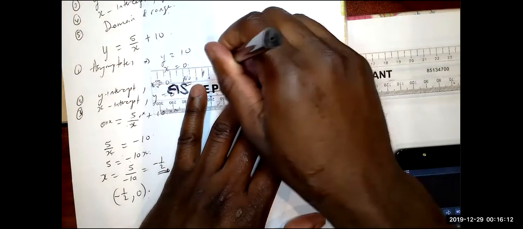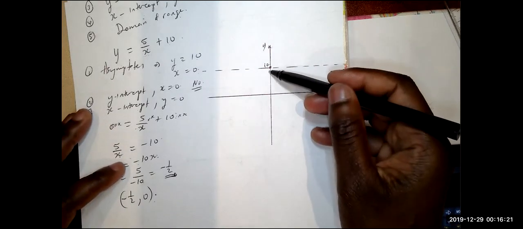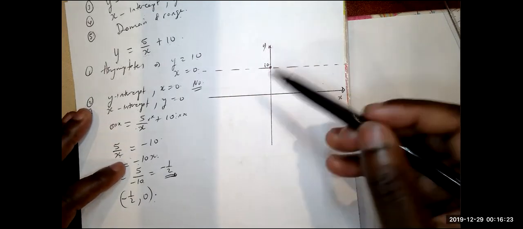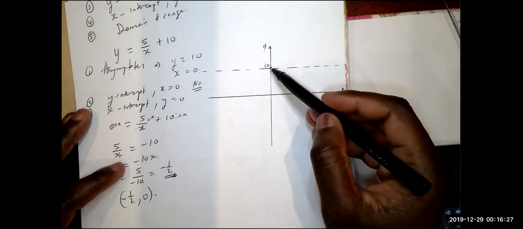So in other words, we shifted our graph by 10 units upward. Remember, it's Q. Now, from there, what else do we have? We know that the graph is going to touch at x equal to negative half, negative 1 over 2, and we've got a 0 there. Now, what are we going to do now?